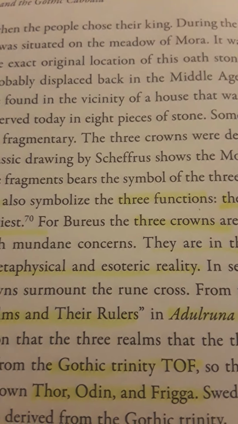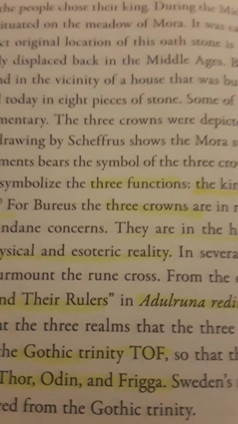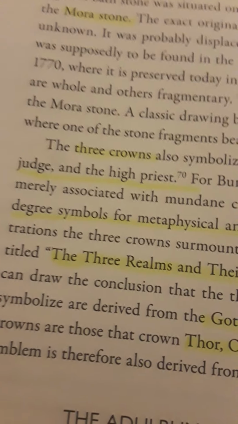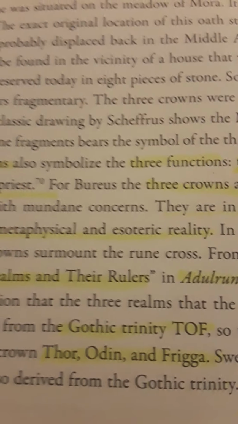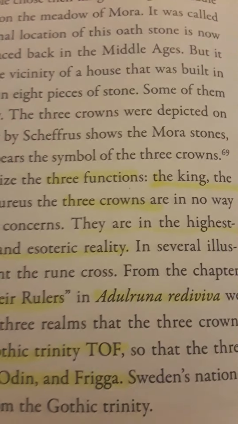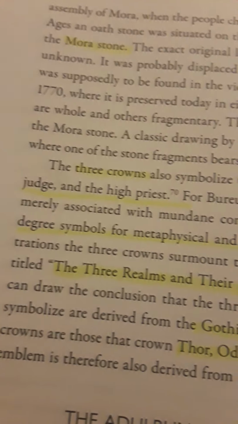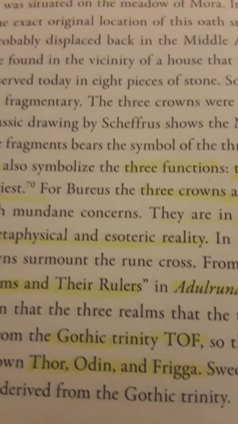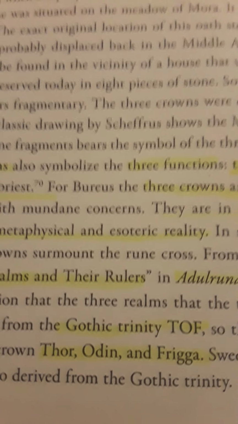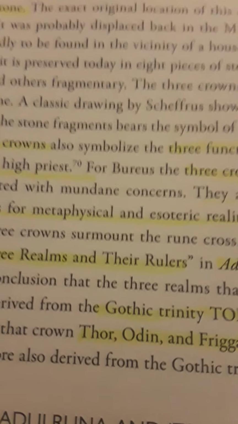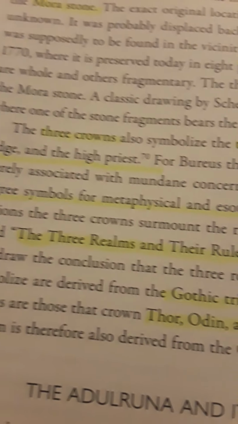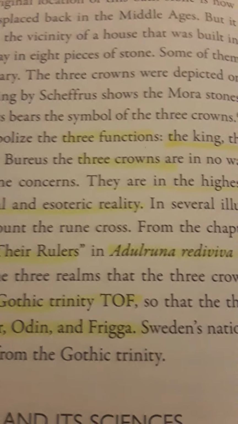For the Boreas, the 3 crowns are in no way merely associated with mundane concerns, I mean earthly concerns. They are in the highest degree symbols for metaphysical and esoteric reality. That means everything on the inside. So everything in the physical is not really important. In several illustrations, the 3 crowns surmount the rune cross.